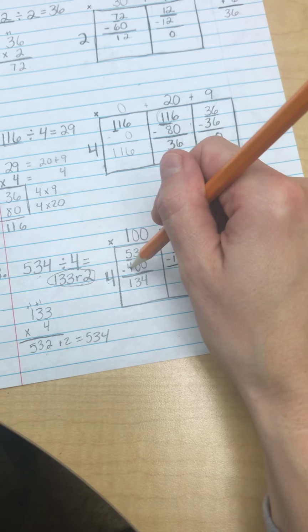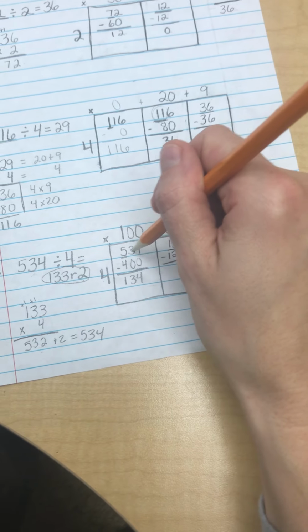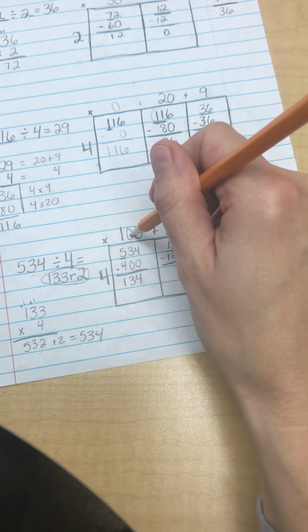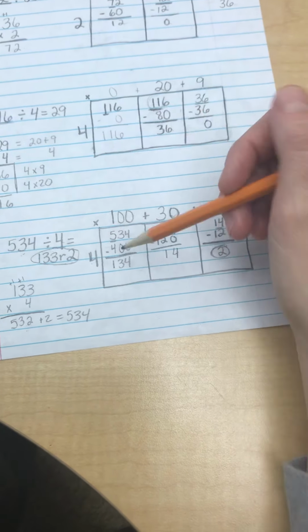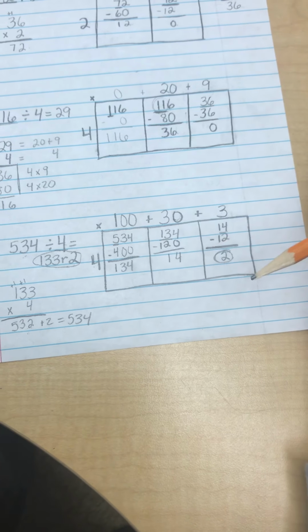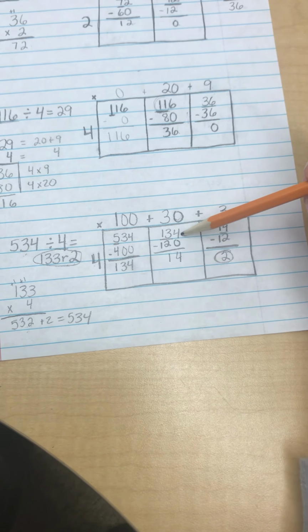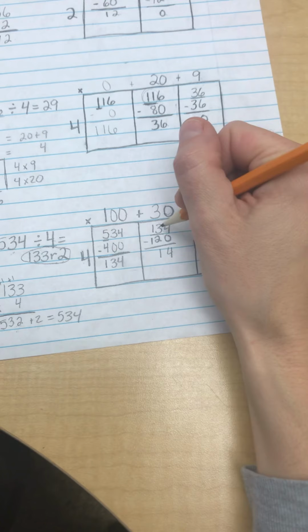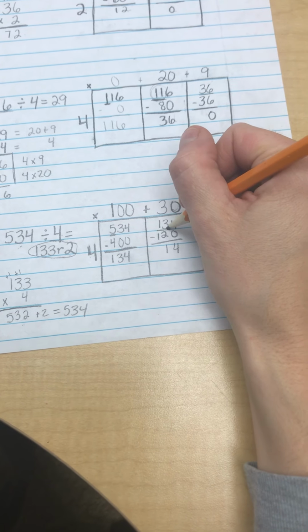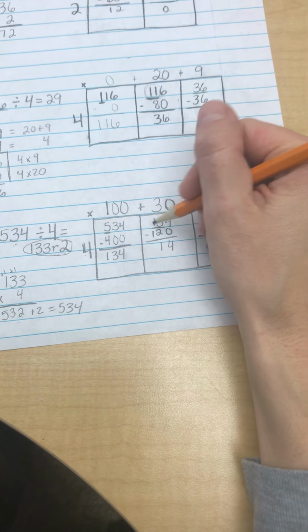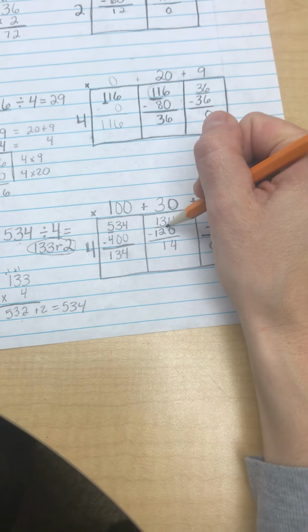1 times 4 is 4. I had 2 digits left over, so I'm going to put 2 zeros in both spots. I'm going to subtract, and I had 134. 134 moves over. I'm in my tens box now, which is a 3, but I also have a hundreds place still, so I have to consider the 13.